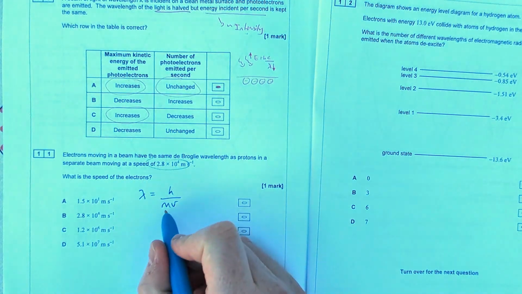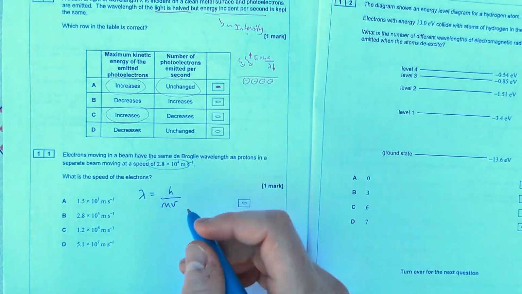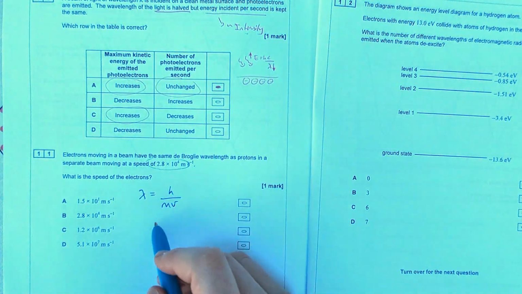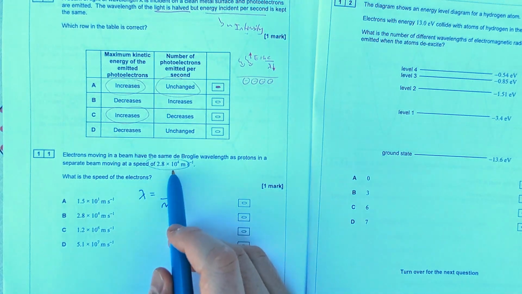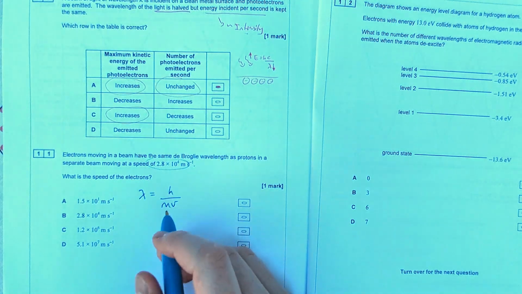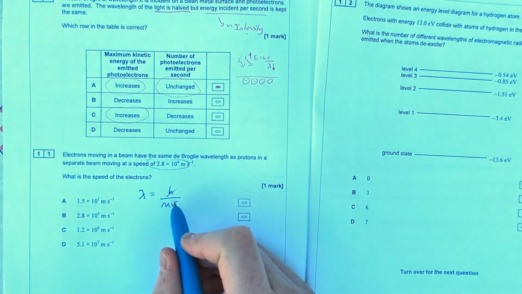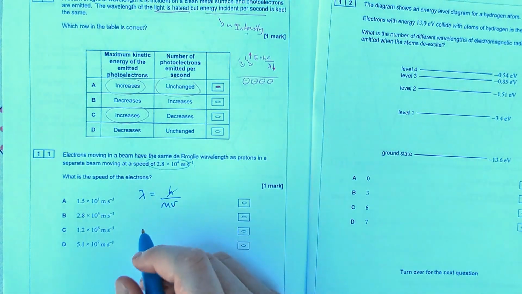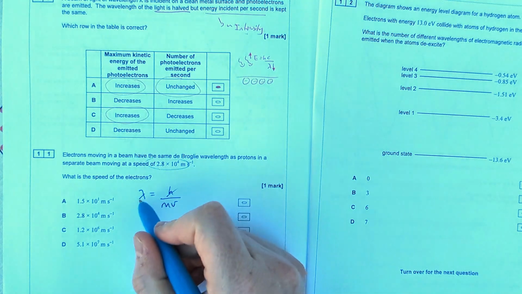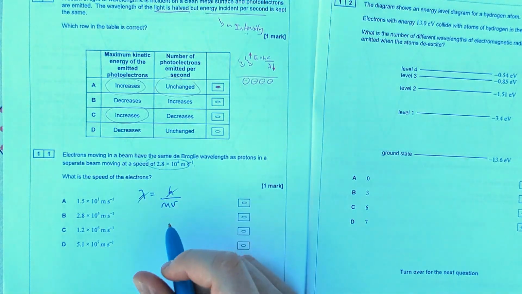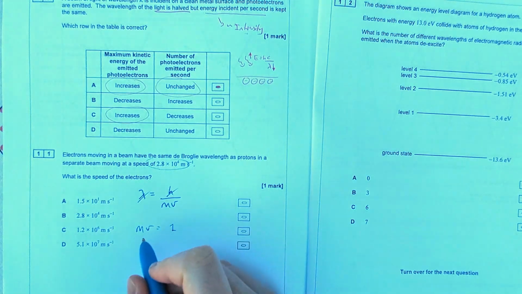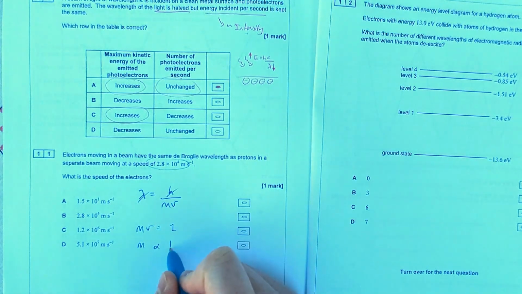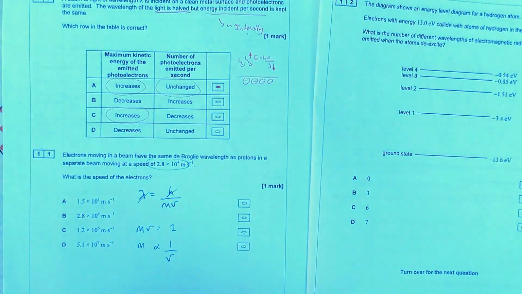So we know what the mass of a proton and the mass of an electron is, so we could work out the wavelength for each and go from there, but we could just look at the ratios between their different masses. If the wavelength is a constant, then mv is constant, so basically mass is inversely proportional to the velocity.